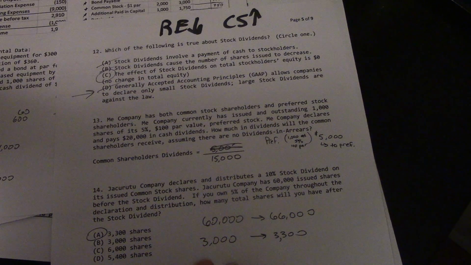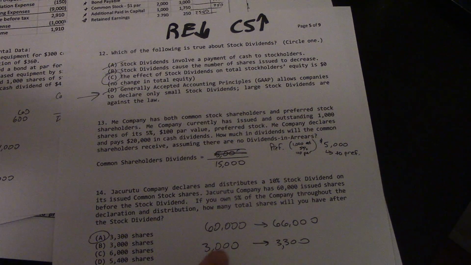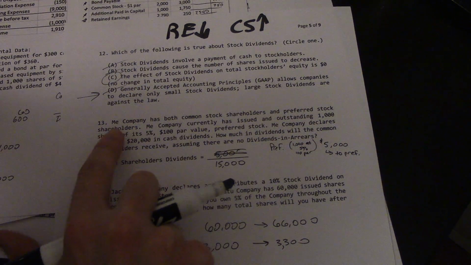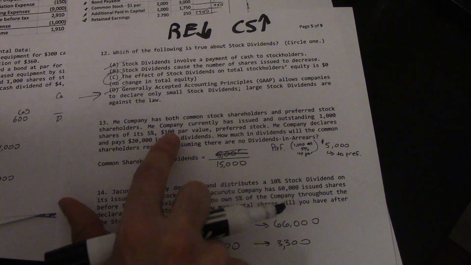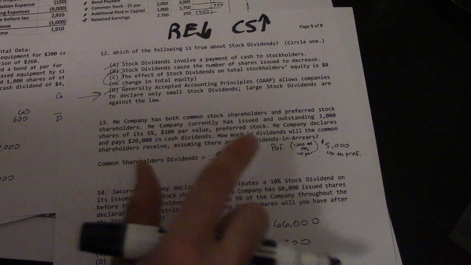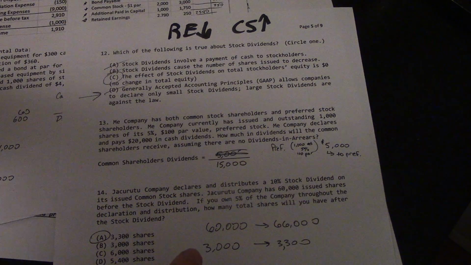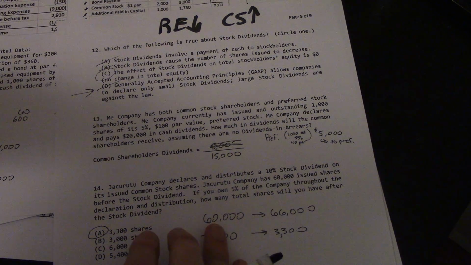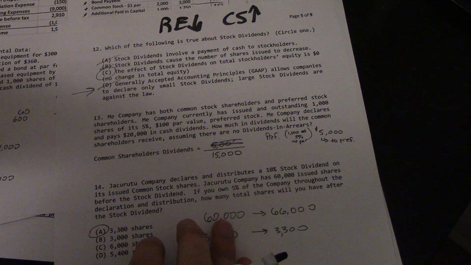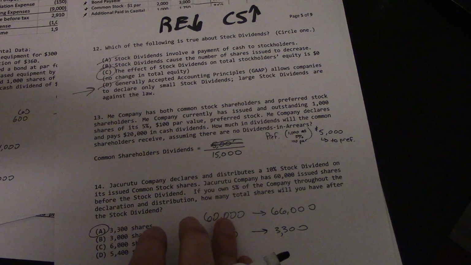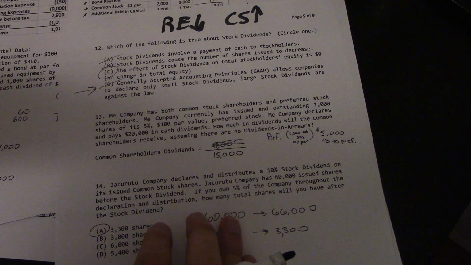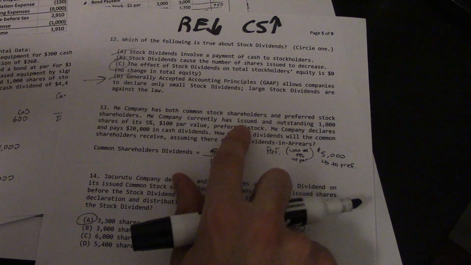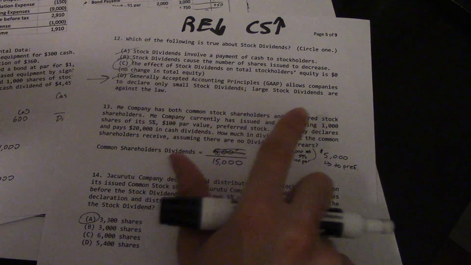Number 13. Well, let's see. Do we do stock dividends? We do. We'll do one later. So, number 13. A company has both common stock shareholders and preferred shareholders. The company currently has issued and outstanding 1,000 shares of its 5%, $100 par value preferred stock. So, we've got 1,000 shares issued and outstanding.